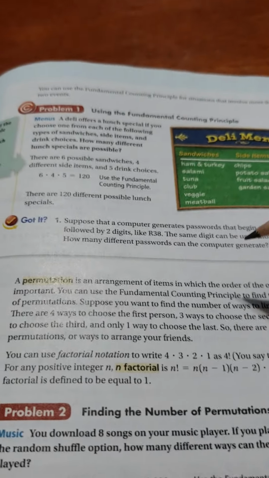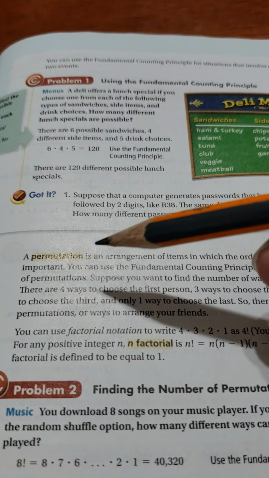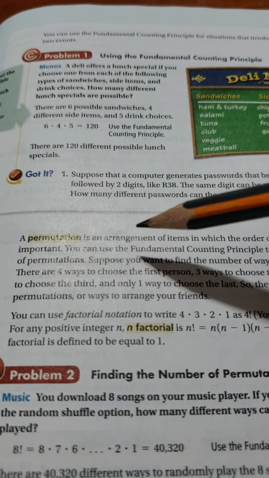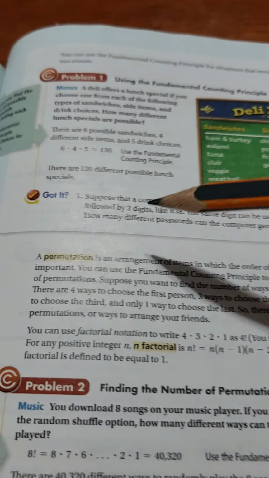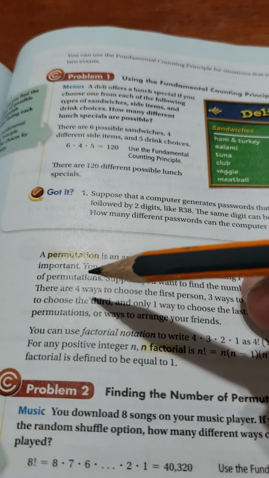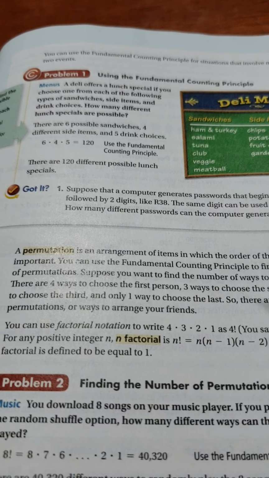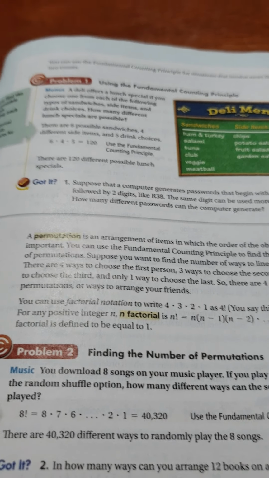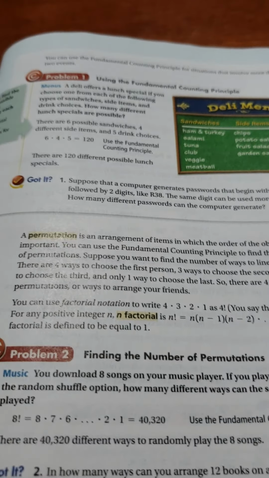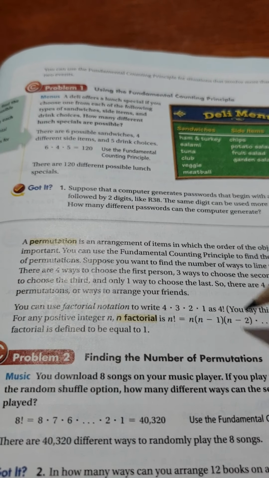Now, here we have another word that is part of the title. Permutation is an arrangement of items in which the order of the objects is important. This part is important. Understand that in the permutation, the order matters. Now, this is the definition of permutation. Here, there is a relation with the counting principle.